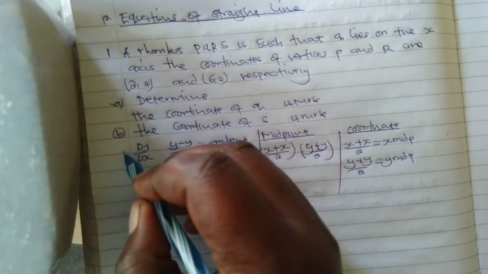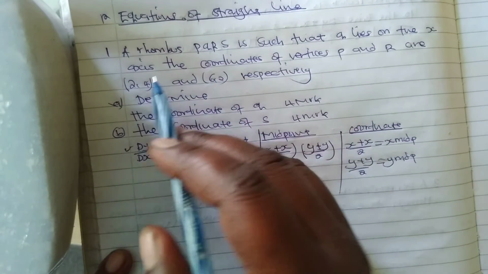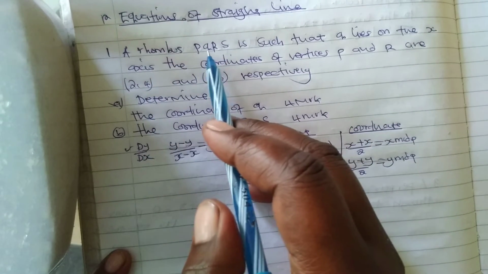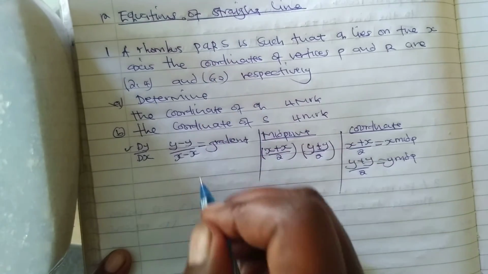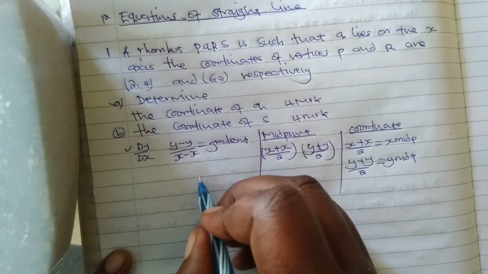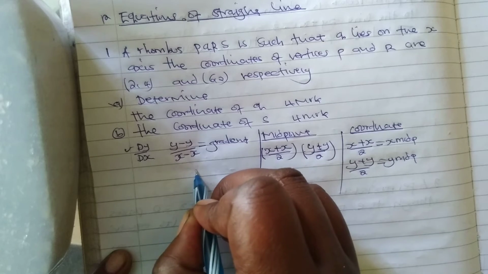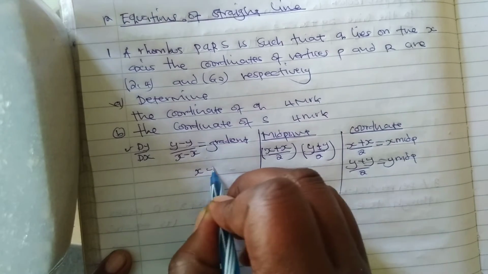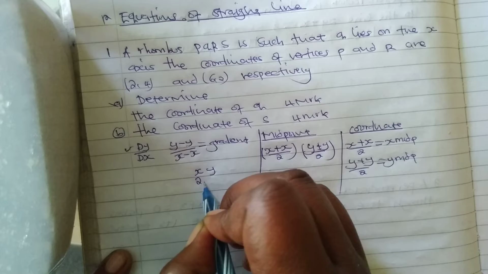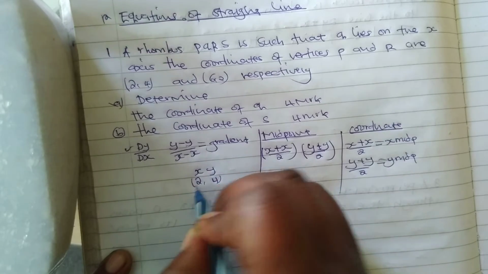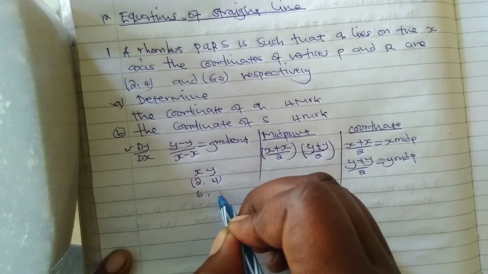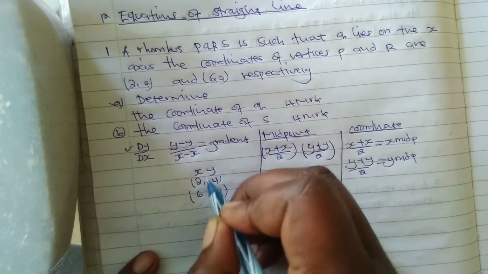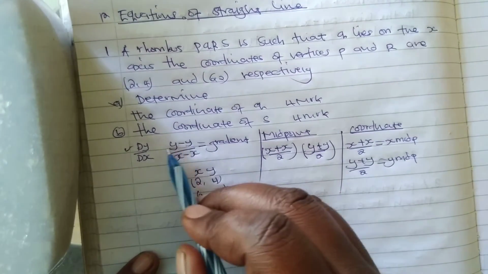Now let us start with this one here. We have P and R, (2, 4) and (6, 2). We start with the gradient formula.